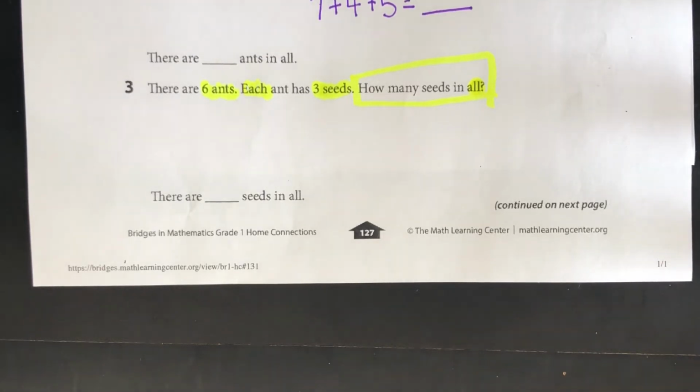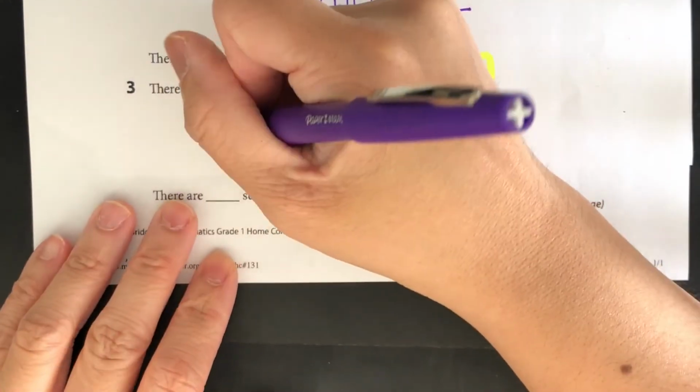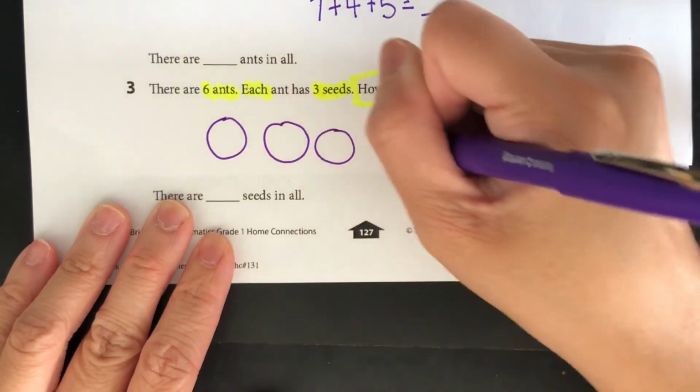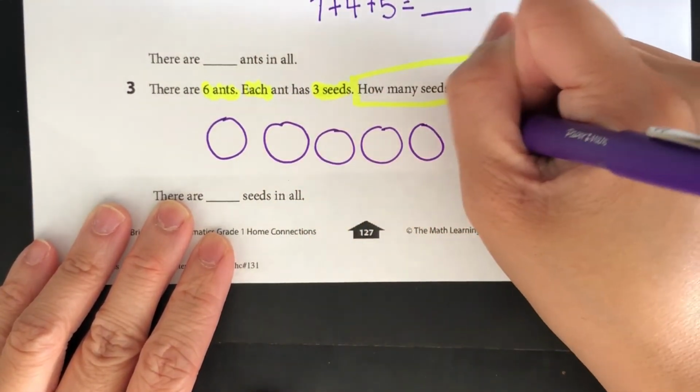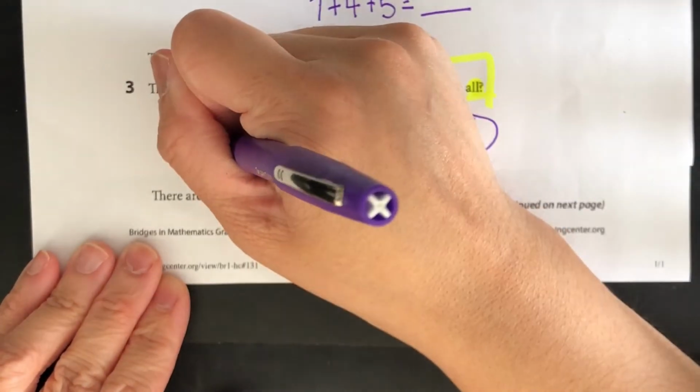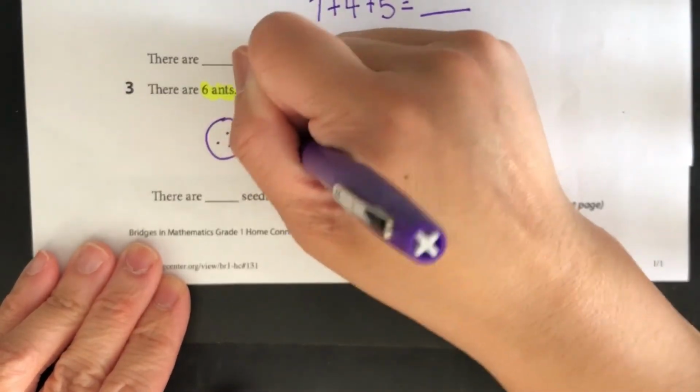So what are some strategies we can think of for solving this equation? Good, somebody said we could draw it. So we could draw 6 ants. 1, 2, 3, 4, 5, 6. And then each of these ants has 3 seeds. So I'm going to draw 3 seeds in each of these ants.